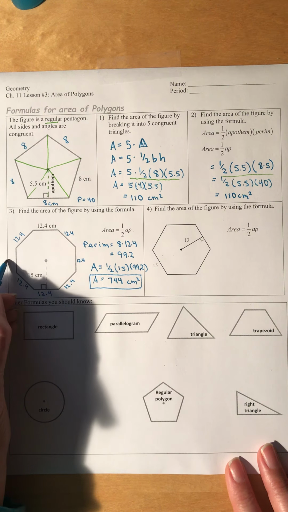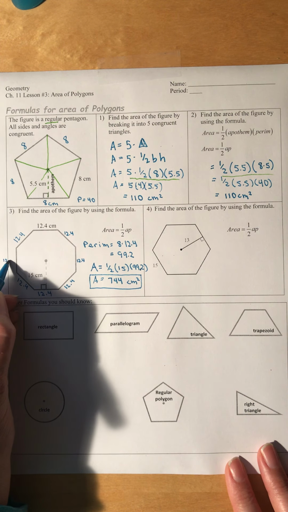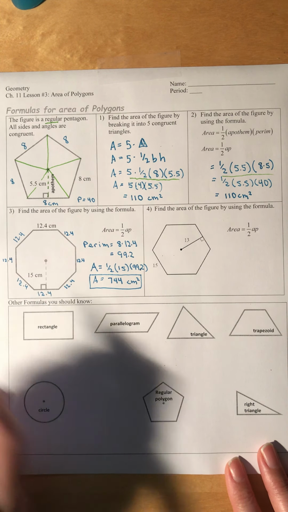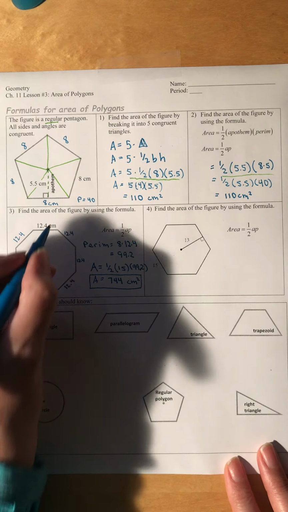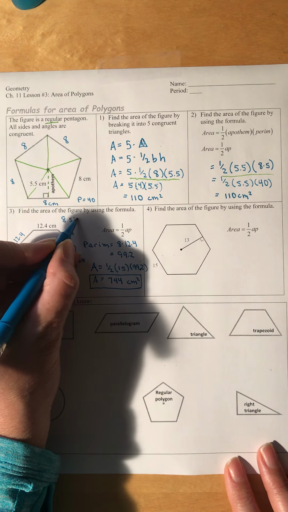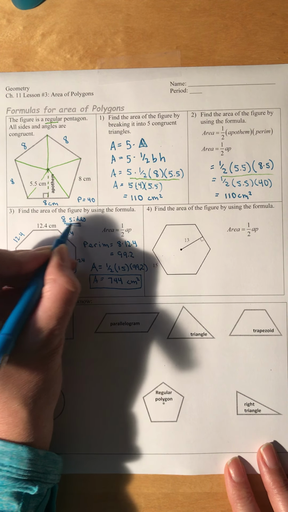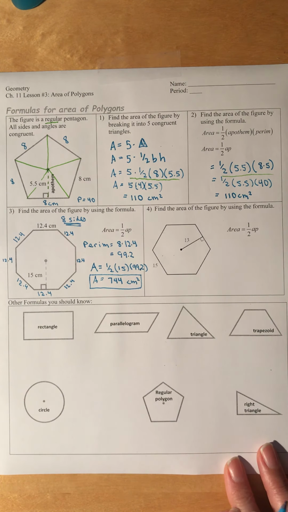So the perimeter you have to get, and it depends on how many sides there are in the figure, so you've got to count them up. This one had 8 sides, and that number affects your perimeter.